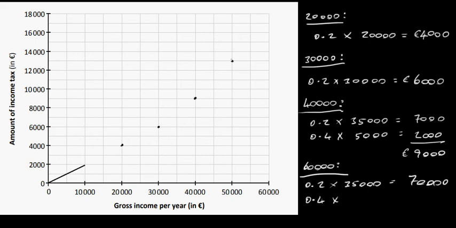Sorry, no, that's wrong. One second. Sorry, 7,000 here. So it's 35, 45, 55, 25,000 here. So we got 25,000 euros here. So we got to get 0.4 multiplied by 25,000, and that is 10,000. Add these two together, you get 17,000 euros.